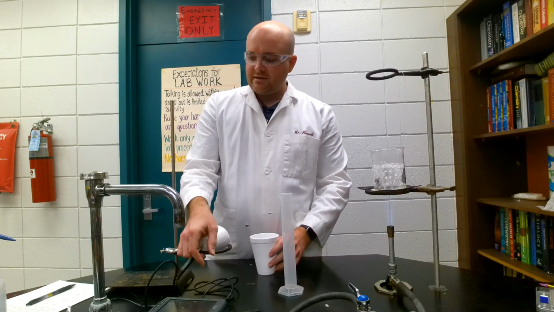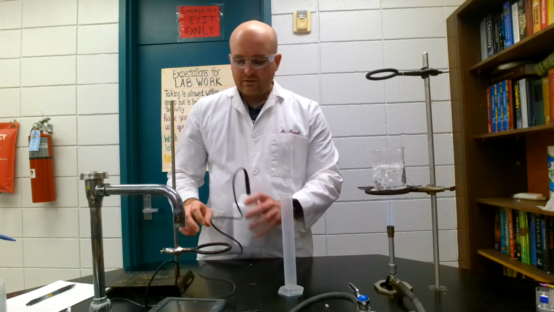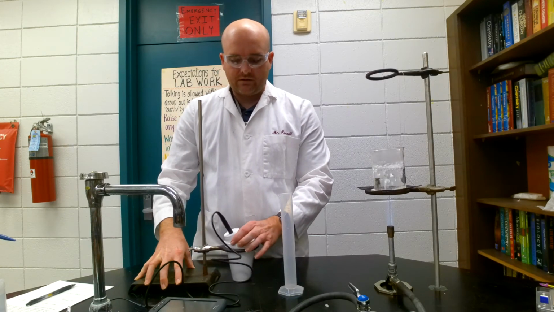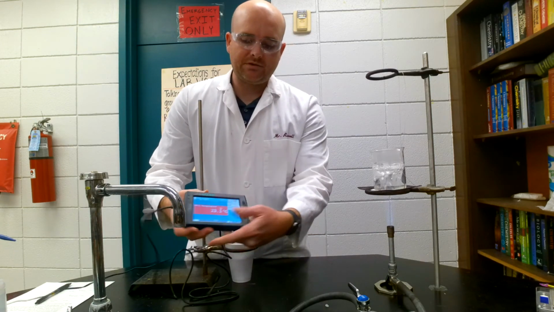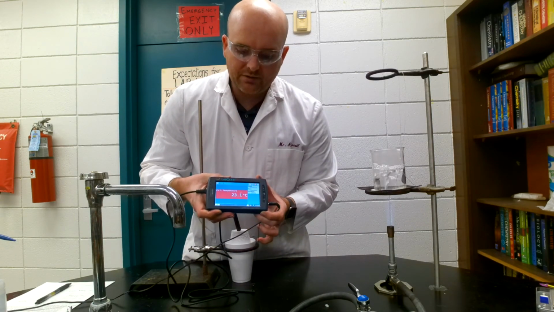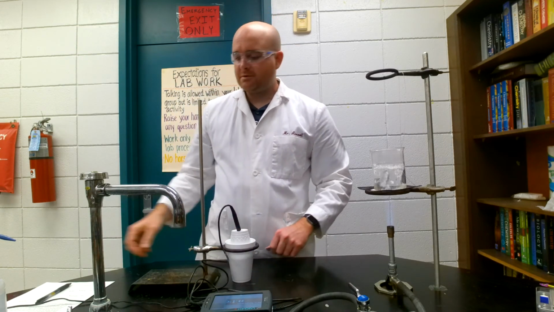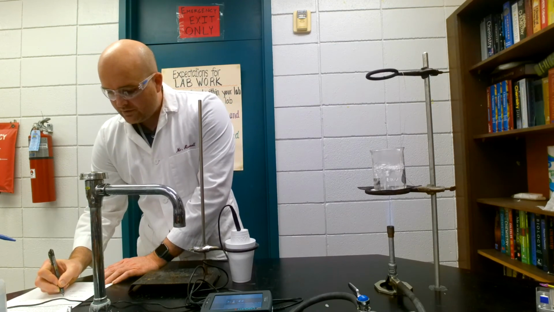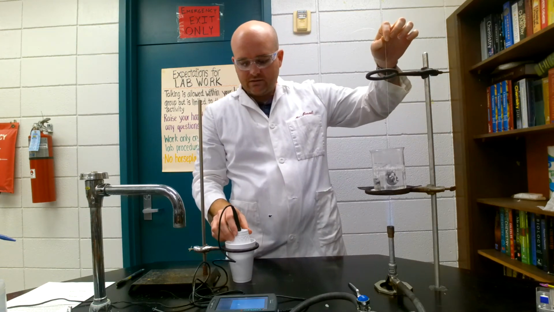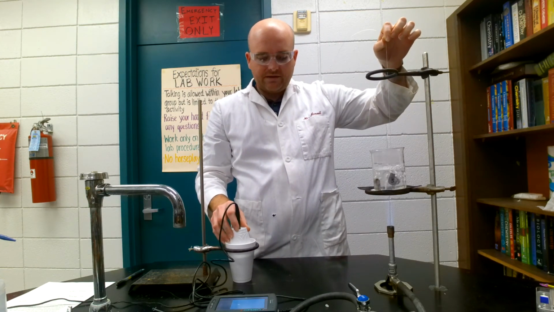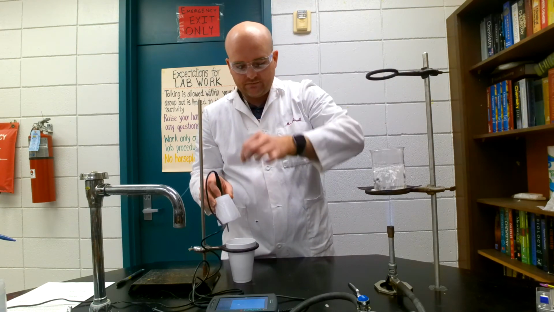And now I need to take the initial temperature of this water. So I'm going to hold it into here so that it won't fall over. I don't need this anymore either. So my initial temperature right here is 23.1 degrees Celsius. That's the initial temperature of the water. 23.1 degrees Celsius. So there's my lead. I'm going to take this and I'm going to put it from here into here as quickly as I can.